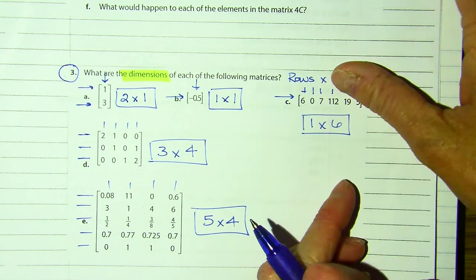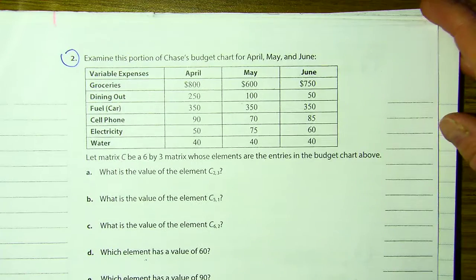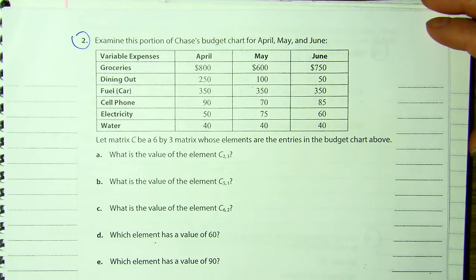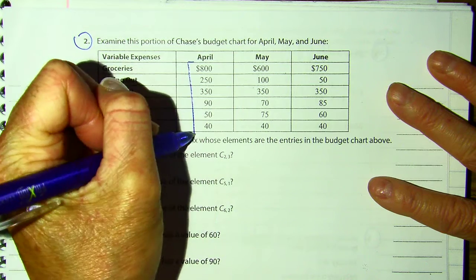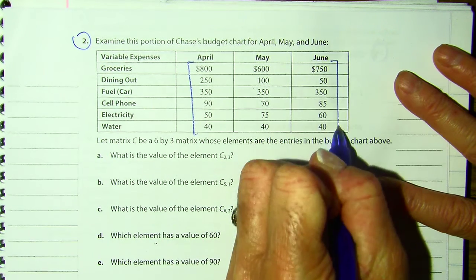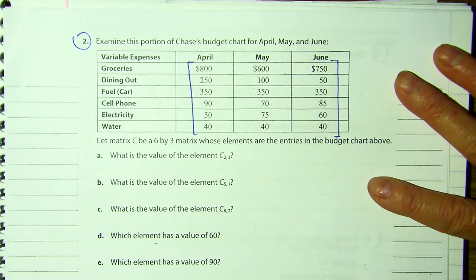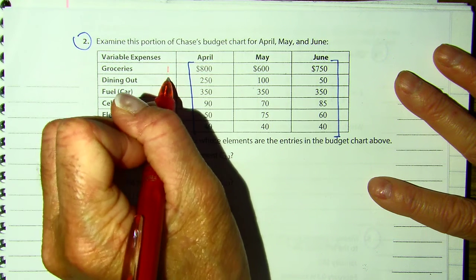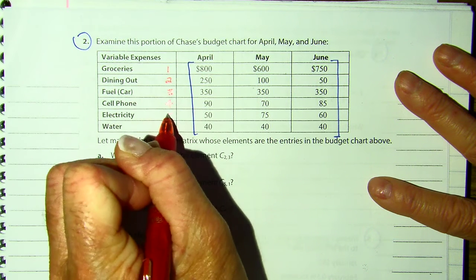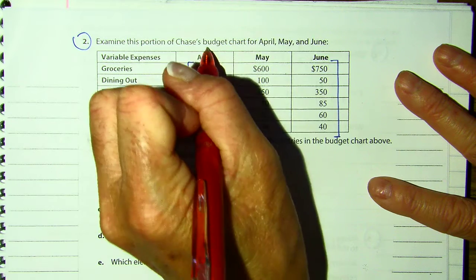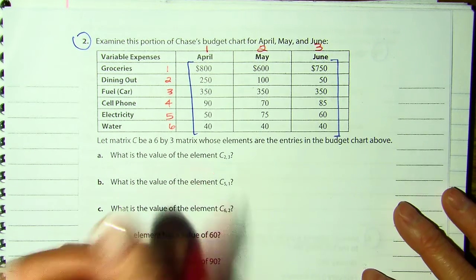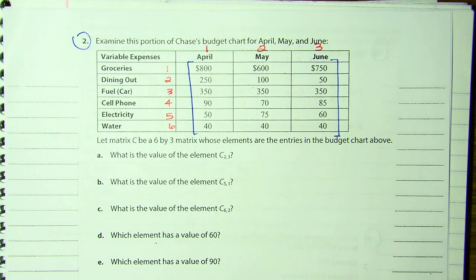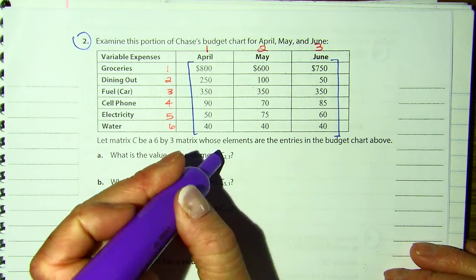Okay, moving on, we're going to identify the cell parts. So pretend that this right here is our matrix. Okay, so I'm going to label it by rows. Here's row 1, 2, 3, 4, 5, 6, and column 1, 2, 3. So what is the value of element C23?